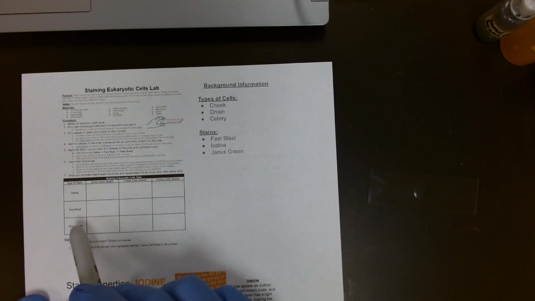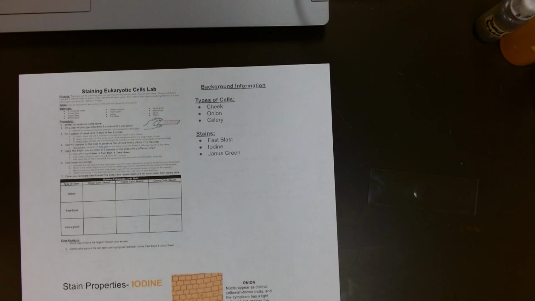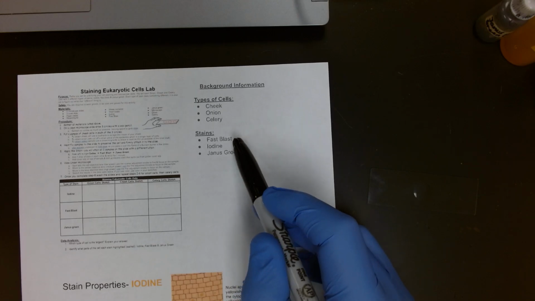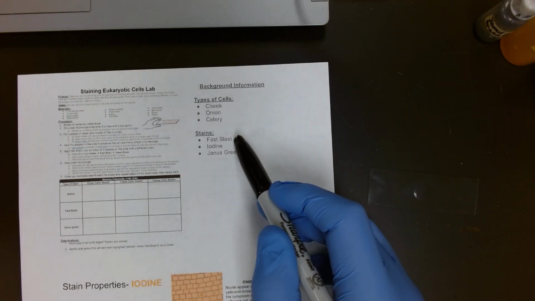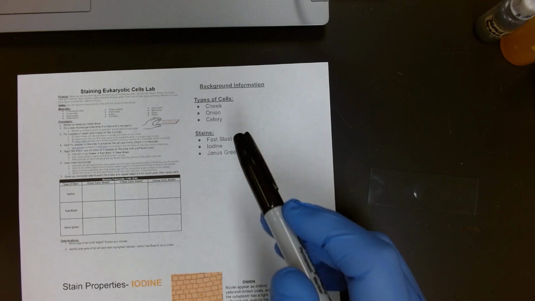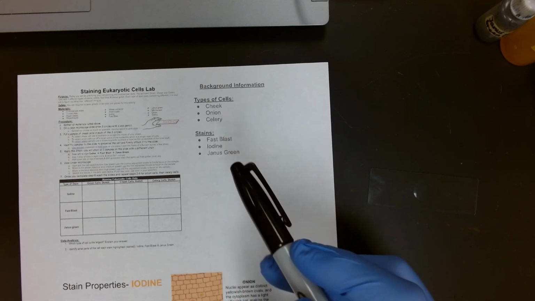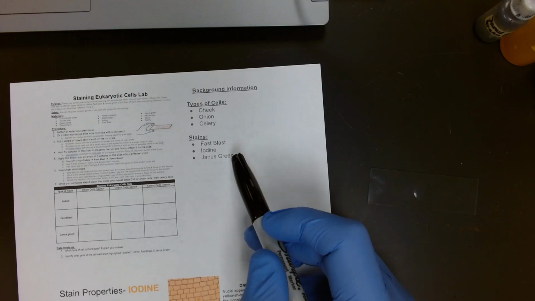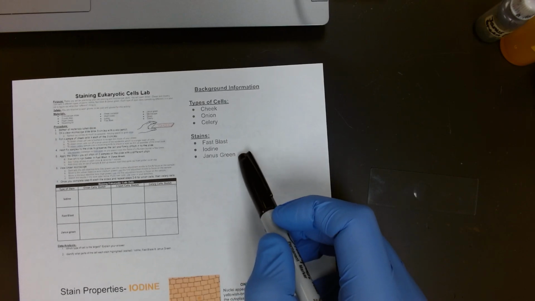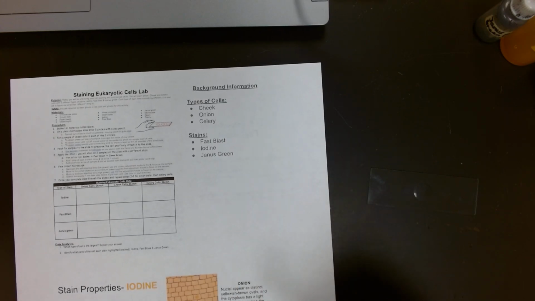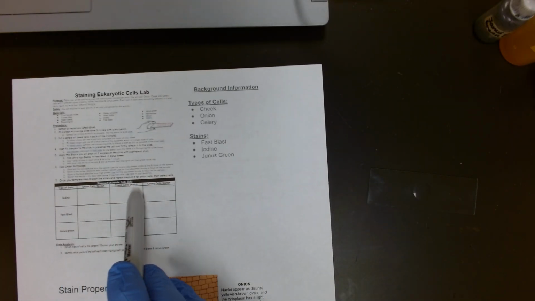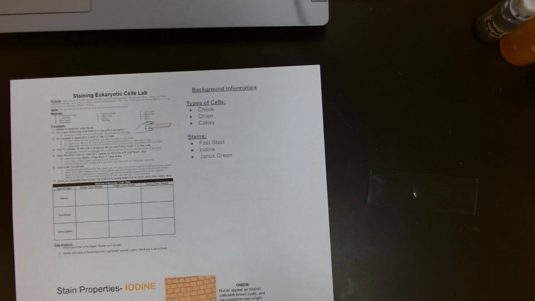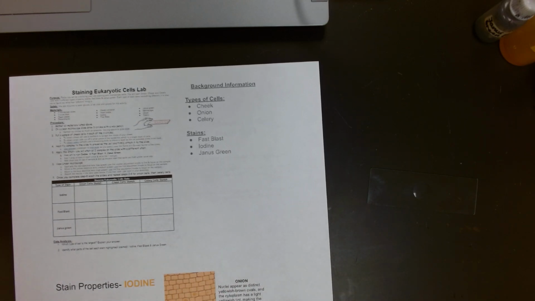We're using 3 different stains because stains have different properties and are used to identify different features of cells. So we have our fast blast stain, which is designed to bind DNA. This is going to show us our nucleus really well and DNA. Iodine stains starch, so it'll highlight different parts depending on the cell. And then Janus green is an excellent stain for staining the mitochondria and allowing those to be visible. We will then sketch as detailed as possible what we see and compare and try to come up with those on our own.